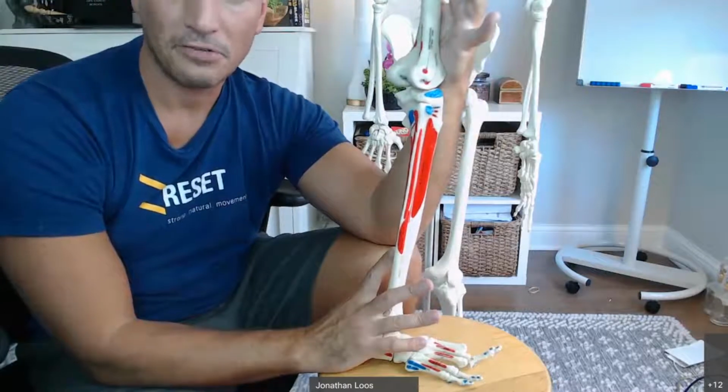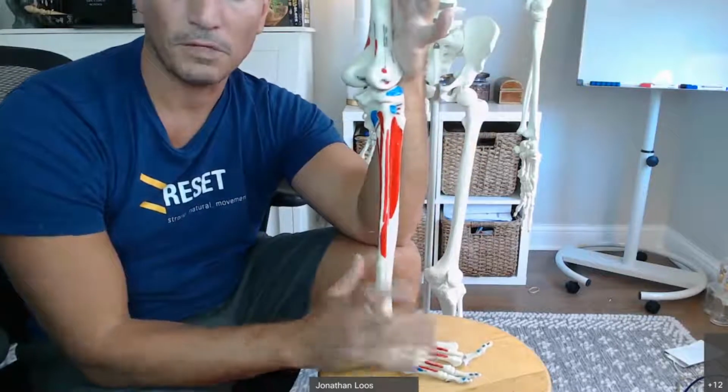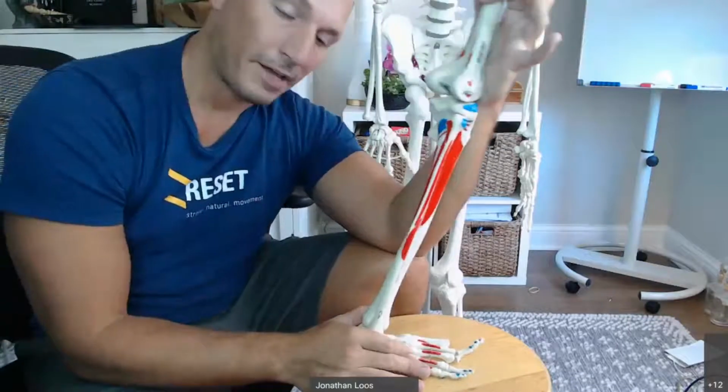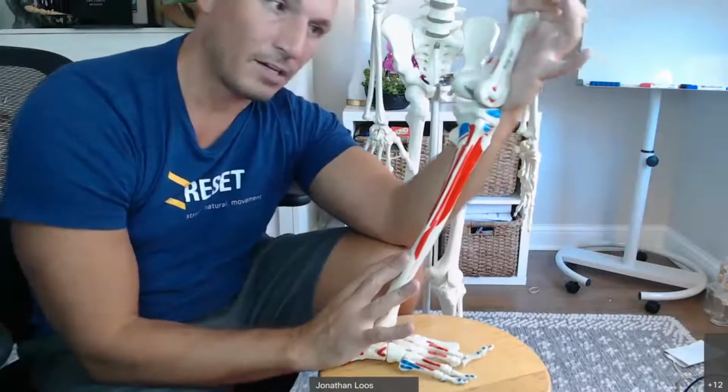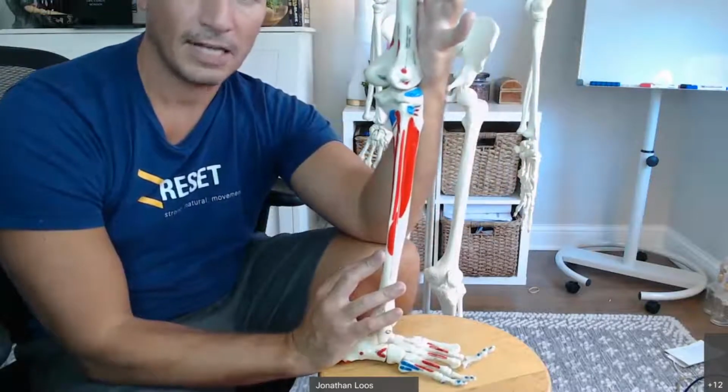That was a concentric action. So that was also the ankle plantar flexors doing that movement. So the ankle plantar flexors were on here as I leaned forward. They were working eccentrically. They contracted to pull me back to an upright position concentrically.